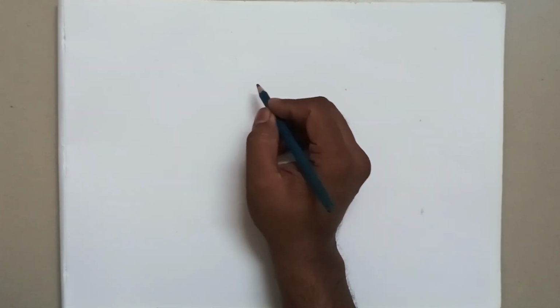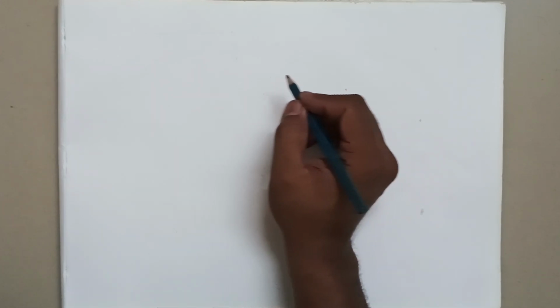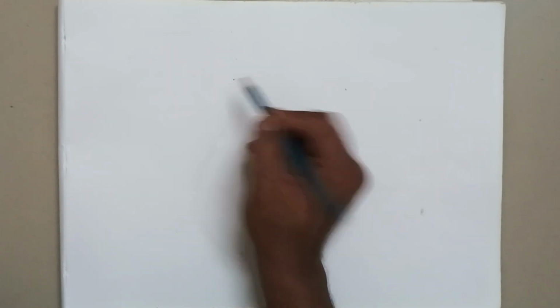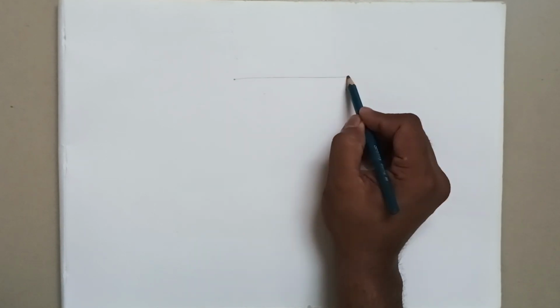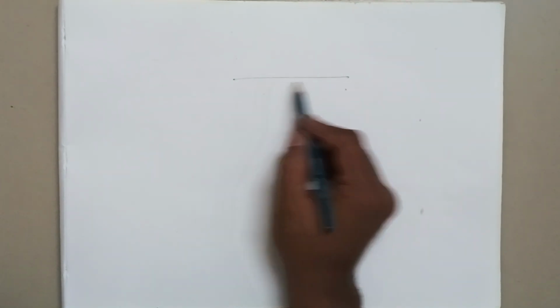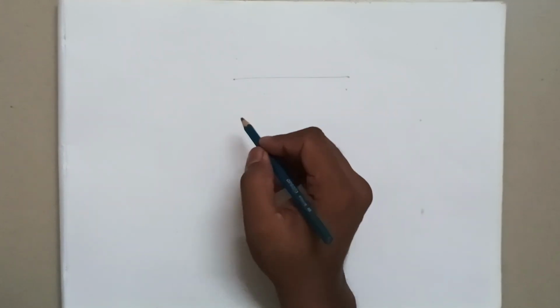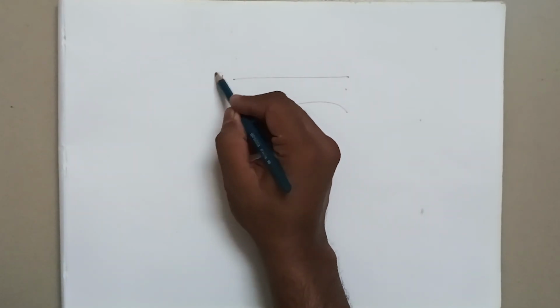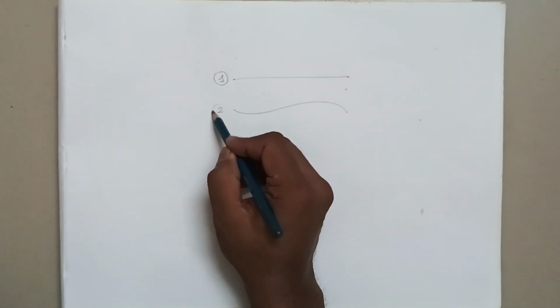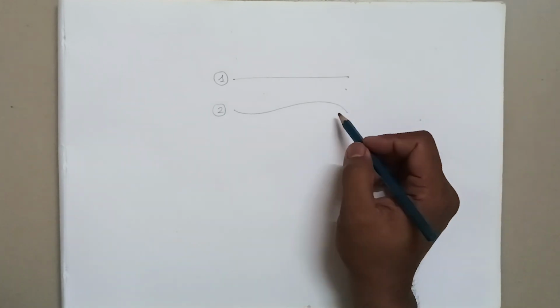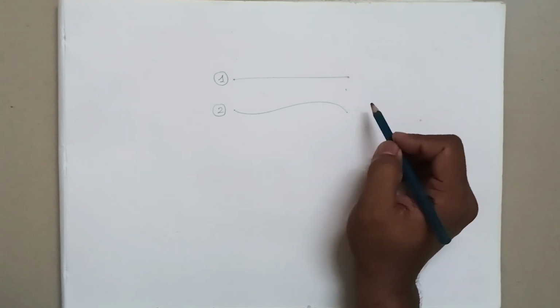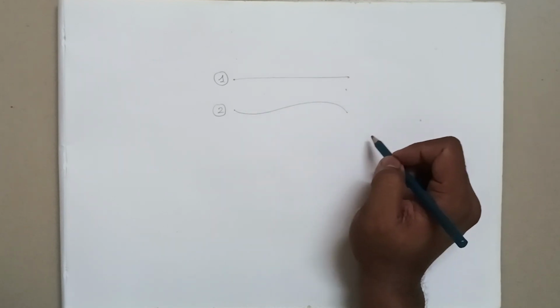So let's get started. At first we will draw a straight line and a curved line. All the pictures of the world stand on straight lines and curved lines.